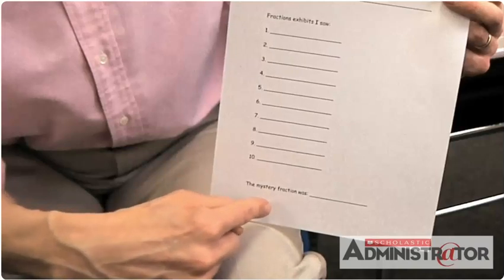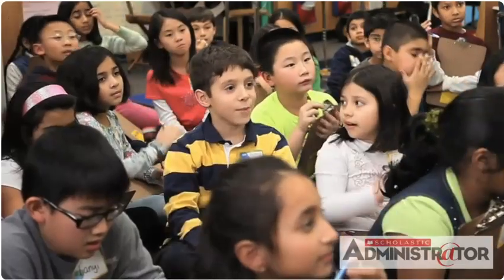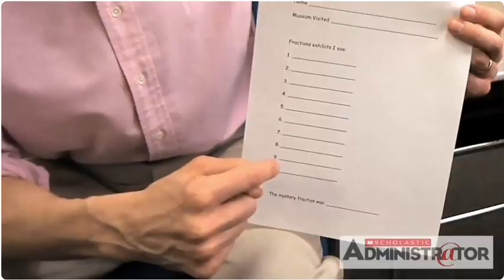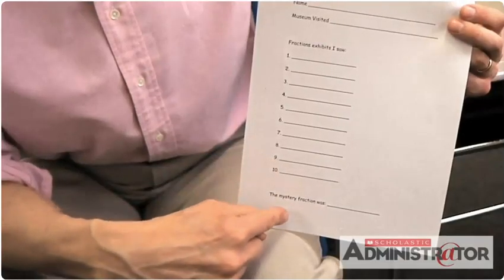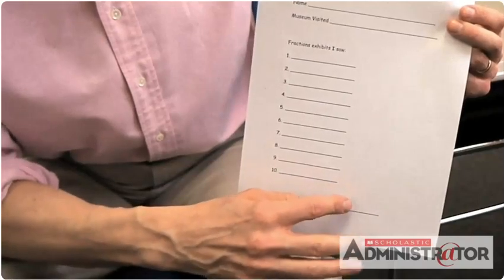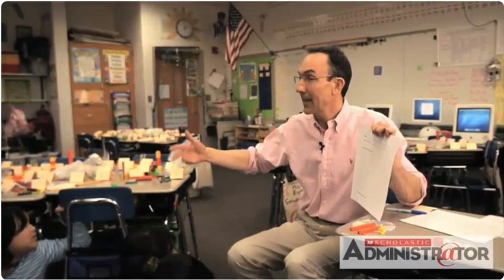And of course, at the bottom, what do you think's there at the bottom of the page to write about? Antonio? The mystery fraction was. When you get to the mystery exhibit, what you want to do is write what you think it is. Then talk to the person about it and say, is this right? And they might say no, or they might say yes. If they say no, then ask for more information. Have them explain it to you. Like you might say, what colors am I supposed to be looking at? And then they can tell you, and they can say, oh, I think I know what it is now.